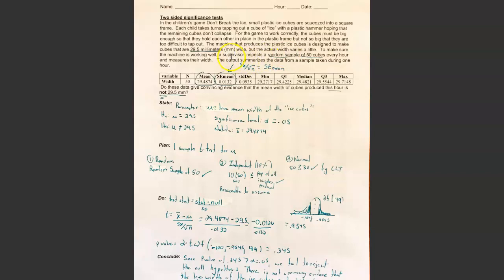To make sure the machine is working well, a supervisor inspects a random sample of 50 cubes every hour and measures their width. The output summarizes the data from a sample taken during 1 hour, so we can see the output in our chart. Do these data give convincing evidence that the mean width of cubes produced this hour is not 29.5? So since we're looking for whether it's not 29.5, we're going to have a two-sided significance test.